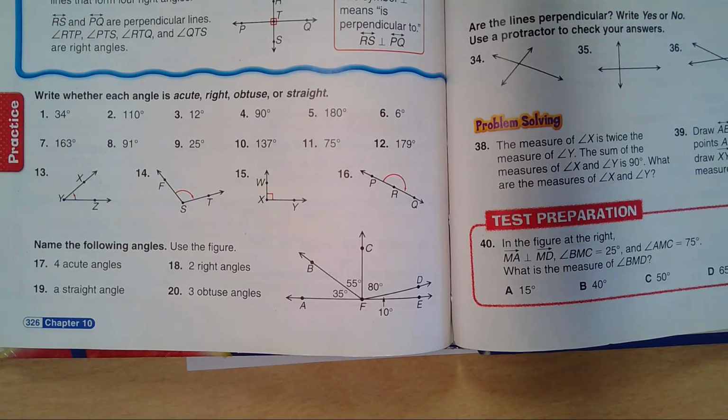The straight angle, where is it? Lauren? F and C. What? No, AFE. AFE is correct. How do you know? Because it measures exactly 180. How do you know? George? Because everything together out there equals 180. Right. Same general strategy that we use to prove the right angle.